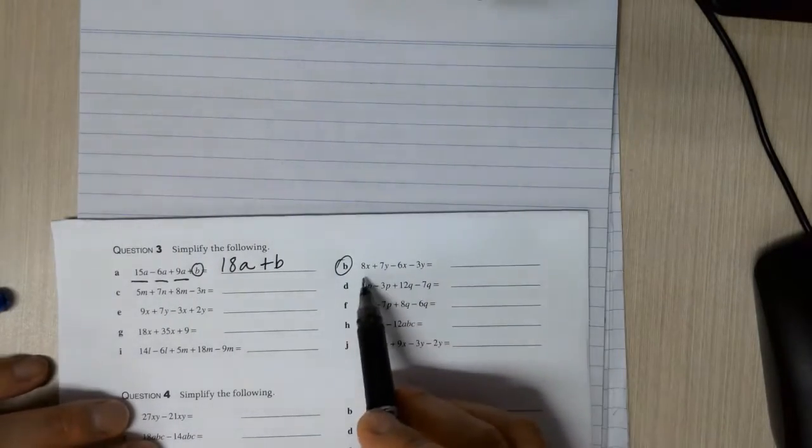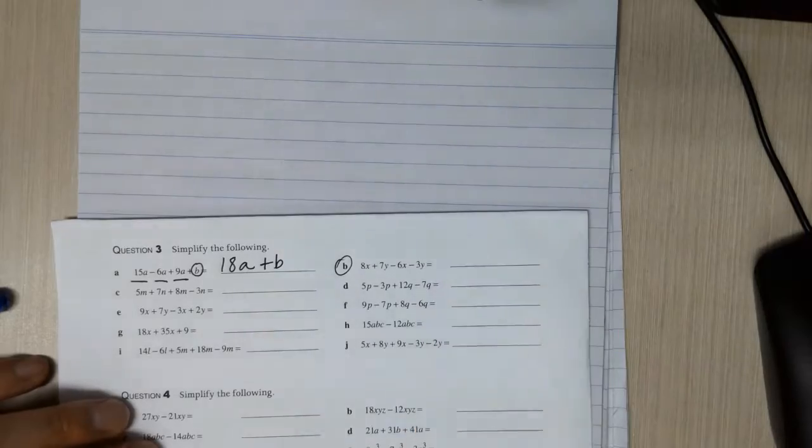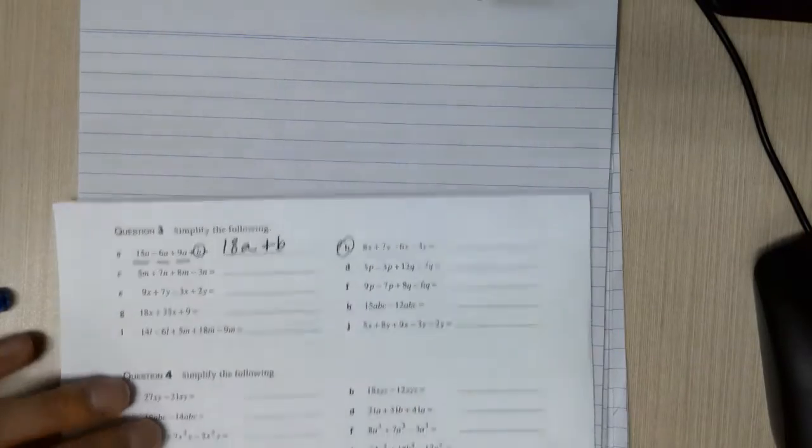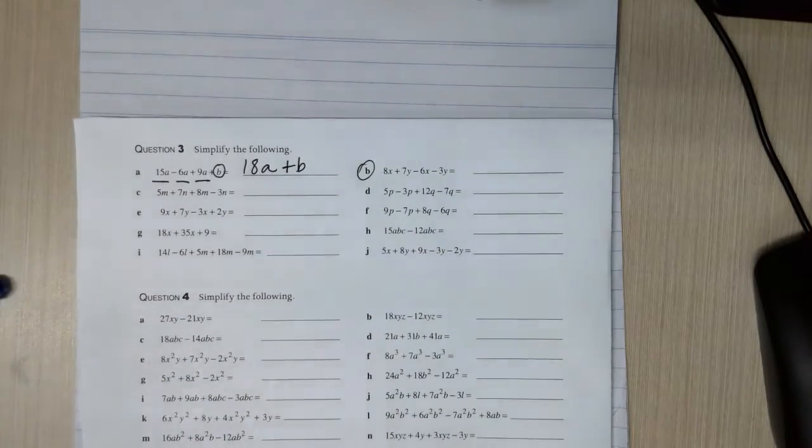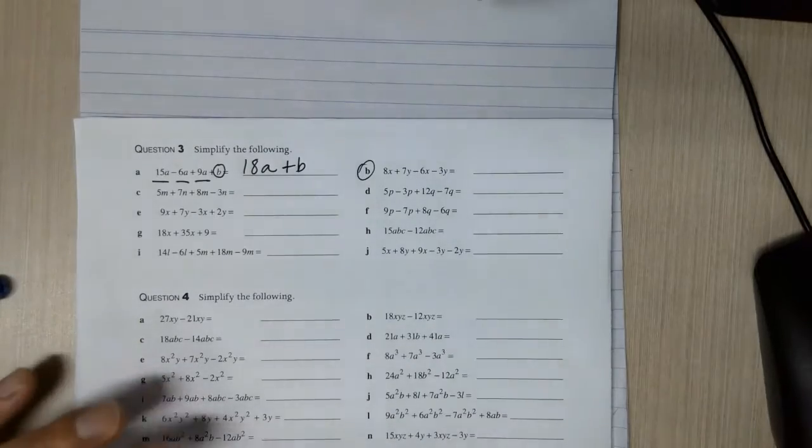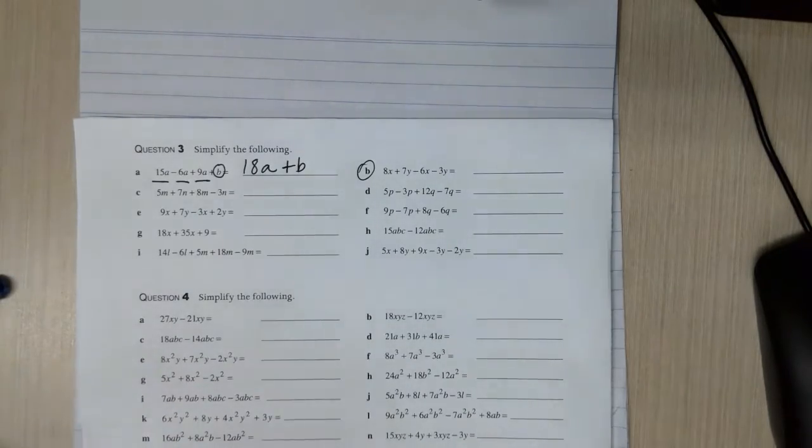I've got 8x plus 7y, take 6x, take 3y. What would you do here? Okay, so what are the like terms? Well, I've got two types, right? I've got x's and y's. I can group the x's together and I can group the y's together.